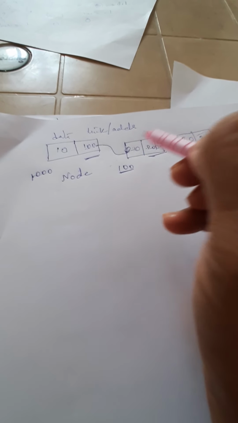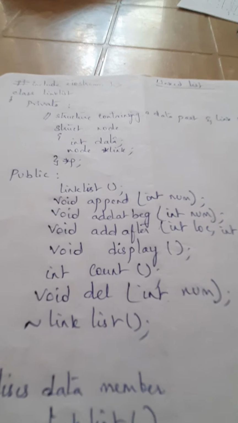Okay, now these arrows and this physical representation of the linking is shown only for your understanding and for our identification. That's it. You are not going to see this in the memory location when we actually declare the linked list. Okay, so now let's enter into the program and see how the program is getting executed.